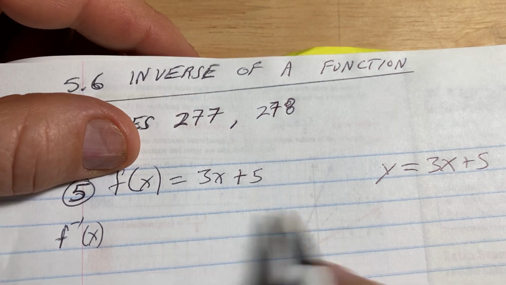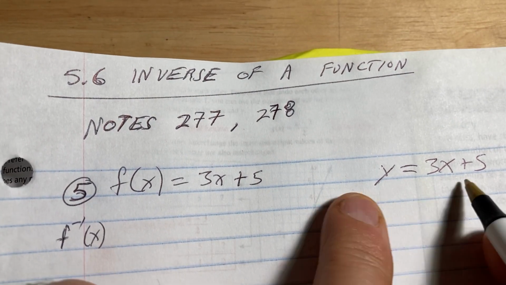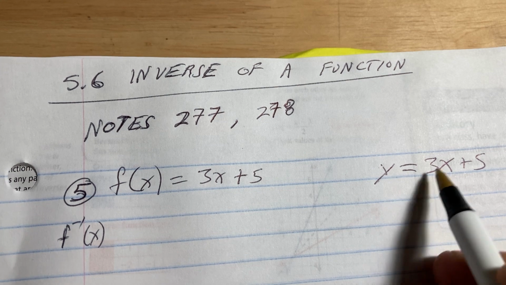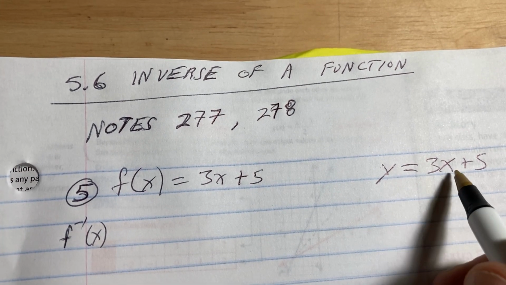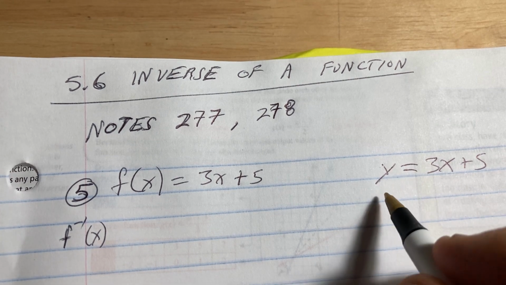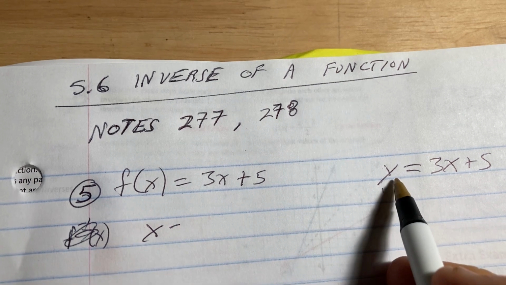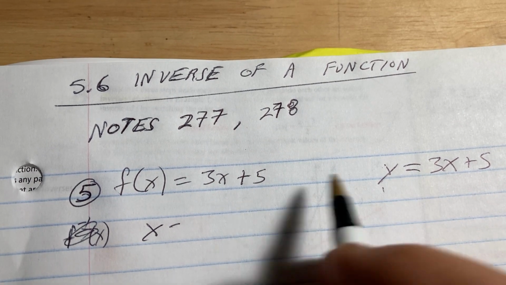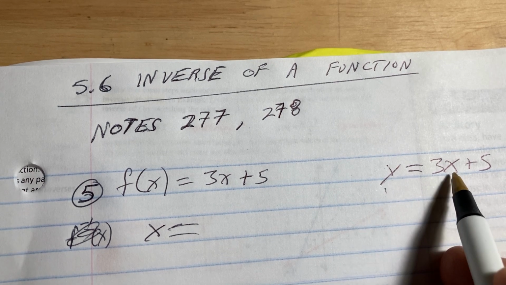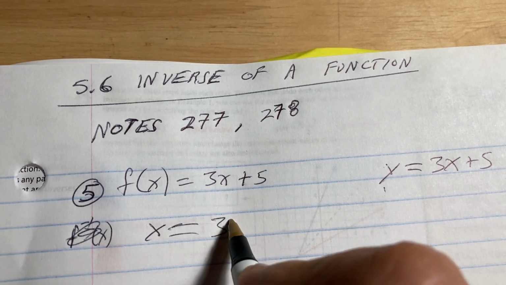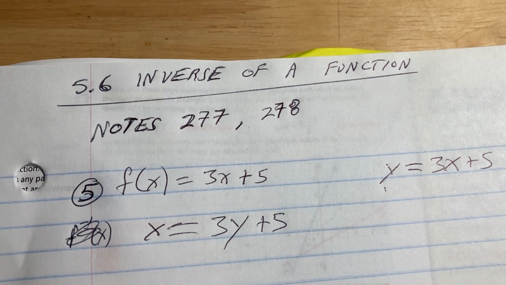Okay, do that first. Then you're going to swap the places of the variables. Switch the variables. So every time I see a y, I'm going to replace it with an x, and every time I see an x, I switch with a y. So switch places. The x goes right there, and the y is going to go right there. Y plus 5. There you go.